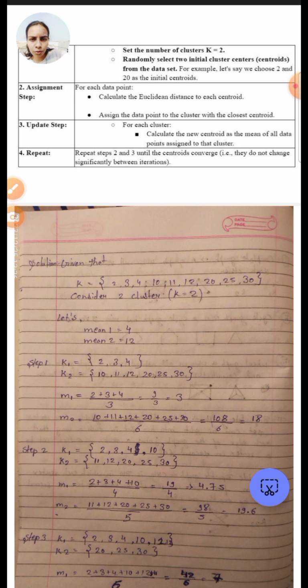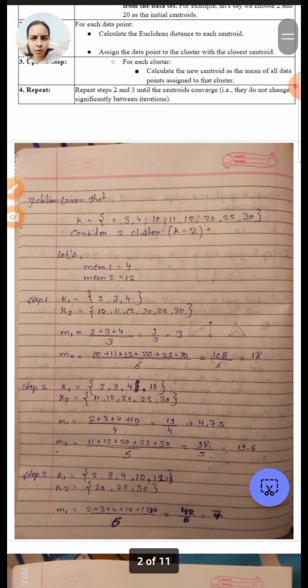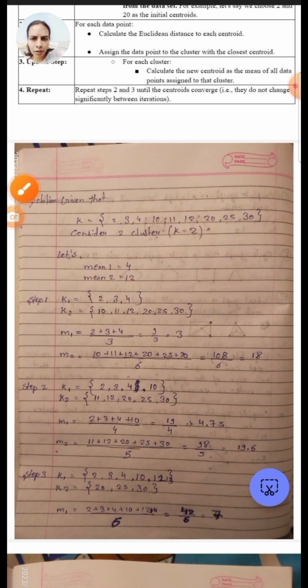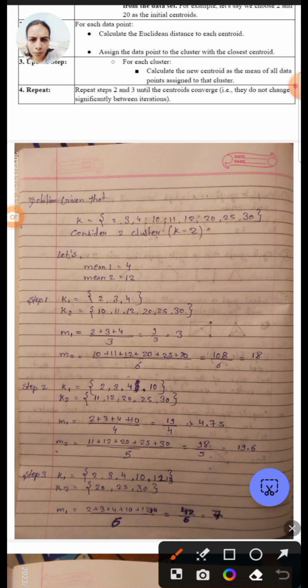Now looking towards the solution, we have given data 2, 3, 4, 10, 11, 12, 20, 25 and 30. We have to consider two clusters, so k is equal to 2. Now let mean 1 be equal to 4 and mean 2 be equal to 12. Now in step 1, K1 is equal to 2, 3, 4 and K2 is equal to 10, 11, 12, 20, 25 and 30.